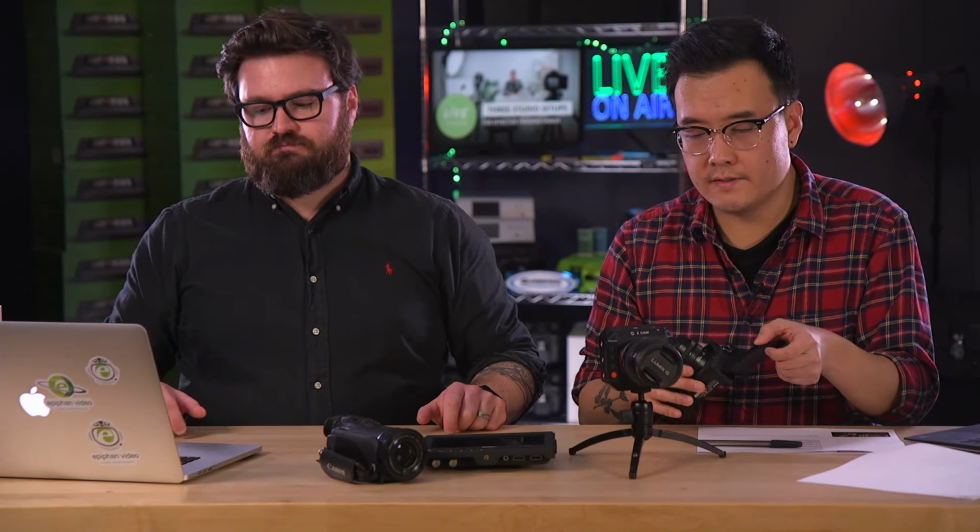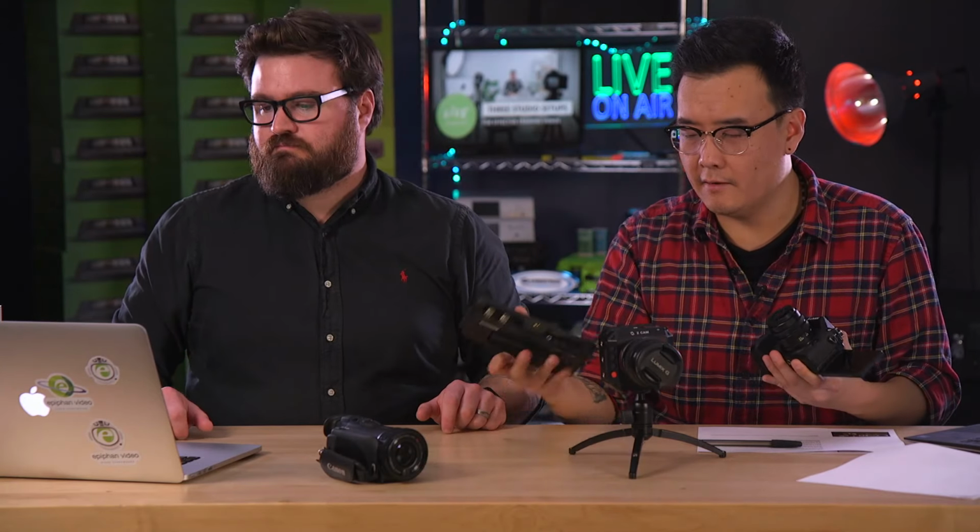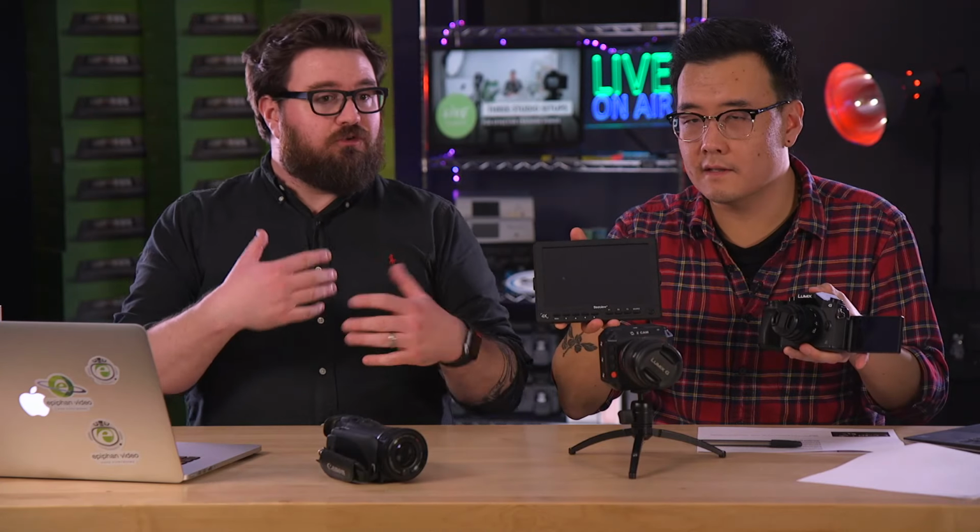I think it's as simple as just saying, which would you rather be monitoring on, this little thing or this thing? Yeah, exactly. If you're further away, that little monitor on the Lumix is not going to do you a lot of good.